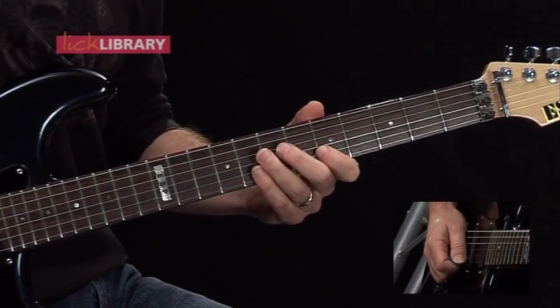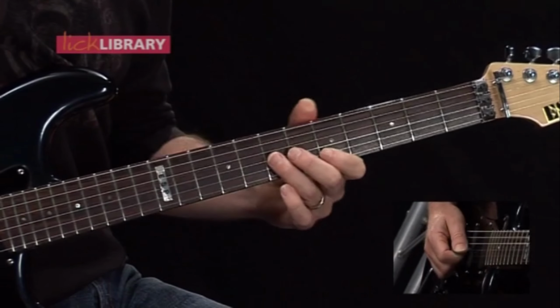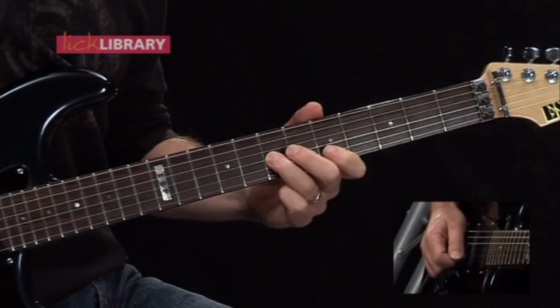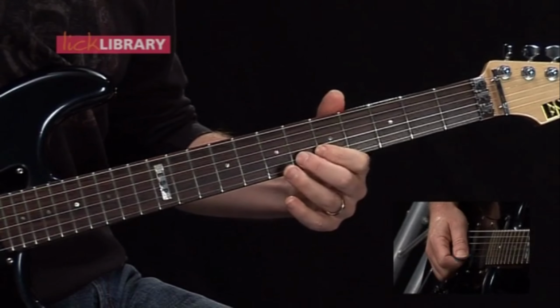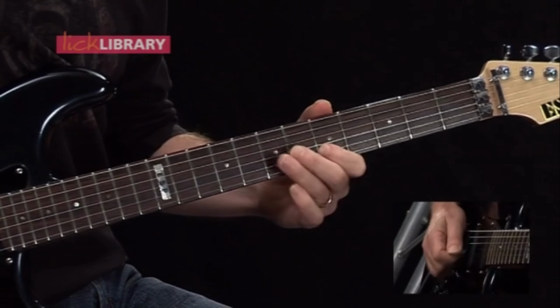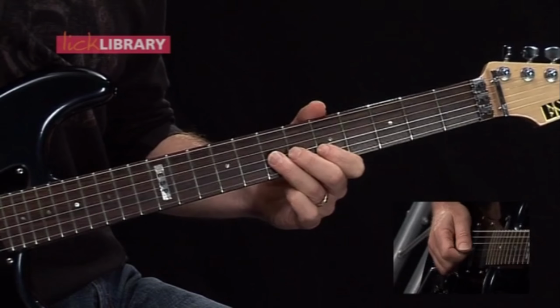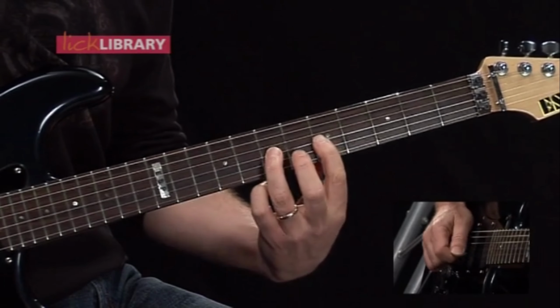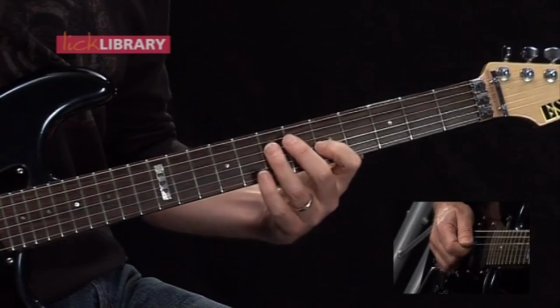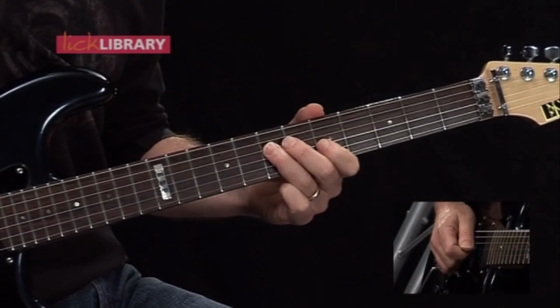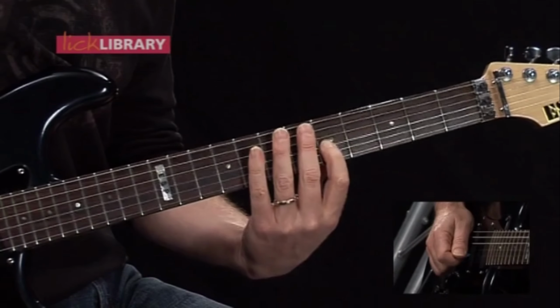Pull off 8 to 5 on the B string, 7 G back to 5 B, pull off 6 to 5 on the B string, 7 on the G, 5 B, pull off 7 to 5 on the G string, 7 on the D string, back to 5 on the G string. Put all that together, we get this.